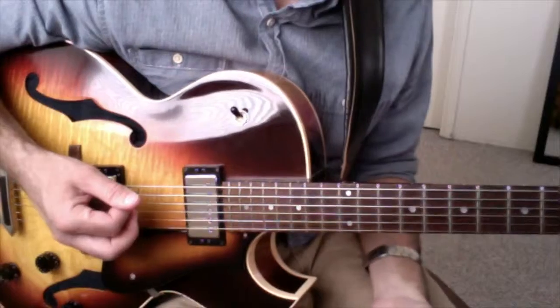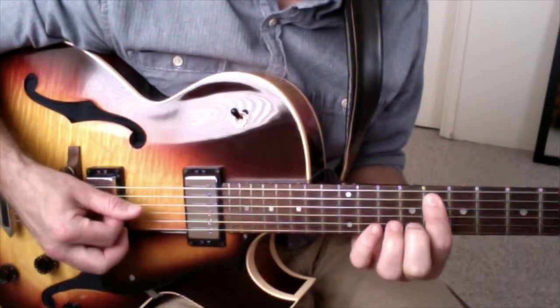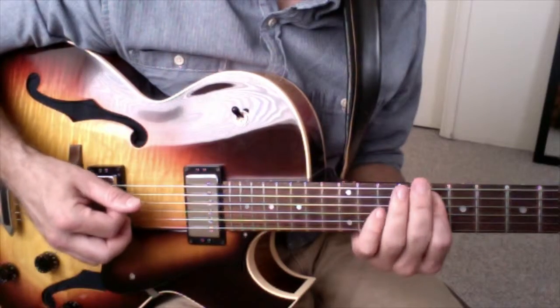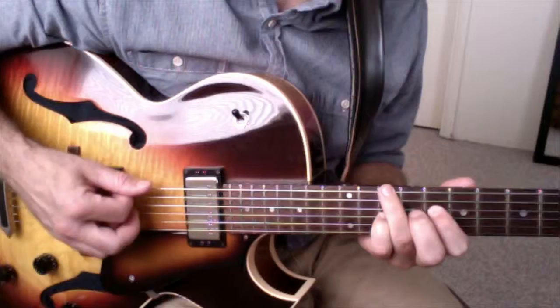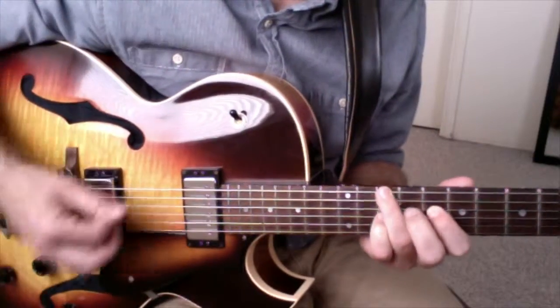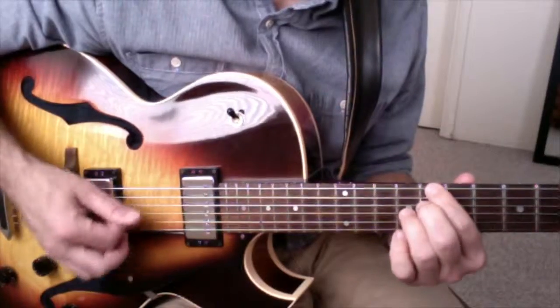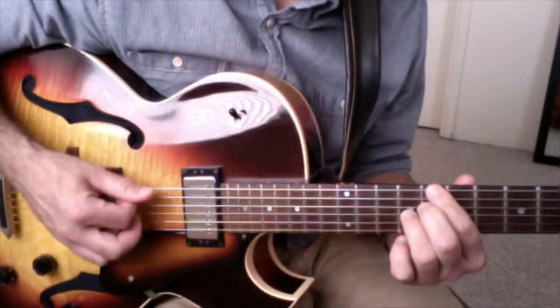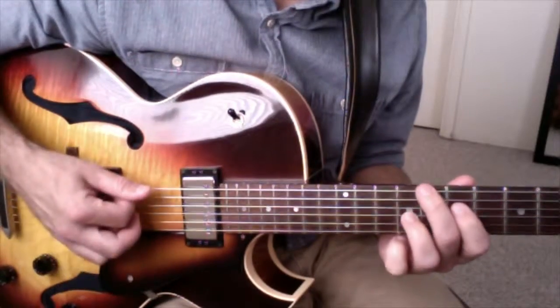Now we can do the same thing for the G minor, C7, F progression that we played a minute ago. And rather than playing the root on bottom of our G chord, play the 5th on bottom. So we have 2, 5. Now our 1 chord, likewise, we can play the C as the bass note.